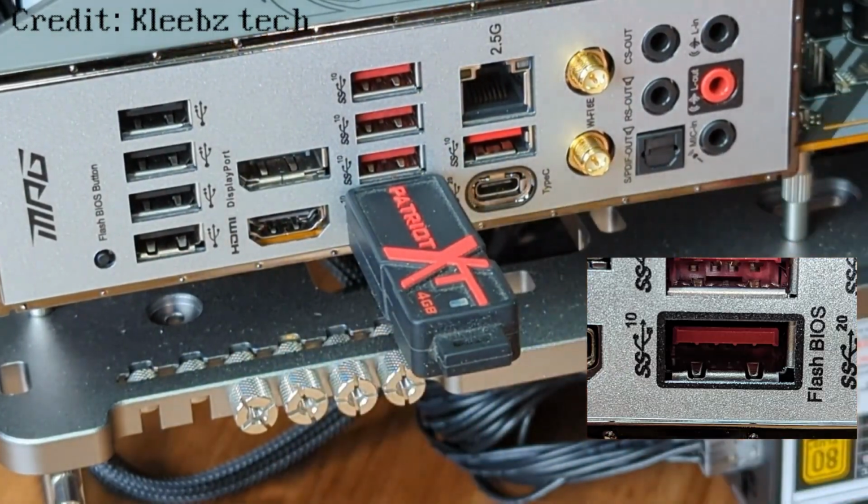To flash your BIOS, the first thing you're gonna need is a flash drive. You're gonna plug that flash drive into another PC and look for the most up-to-date version of your motherboard's BIOS. Make sure your flash drive is completely empty and then download the BIOS onto it. But depending on your motherboard's brand, this can differ quite a bit, so I just recommend looking up a tutorial for your specific motherboard. Once those BIOS are successfully downloaded onto your flash drive, you can then plug that flash drive into the back of your motherboard.